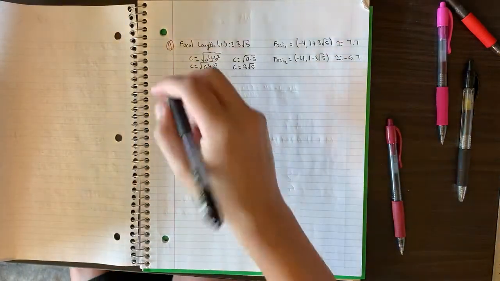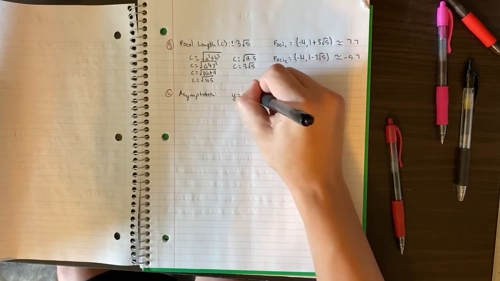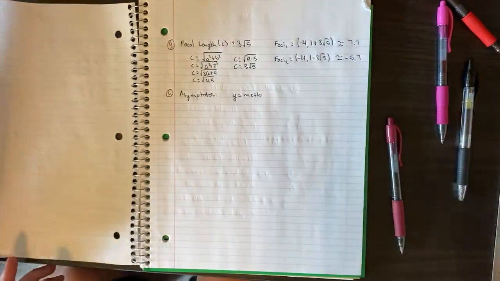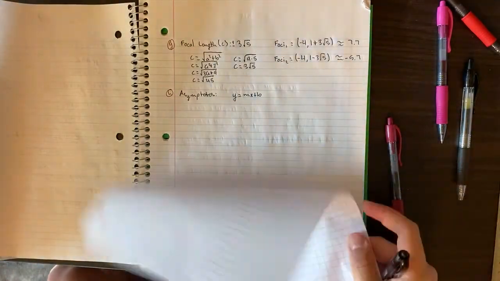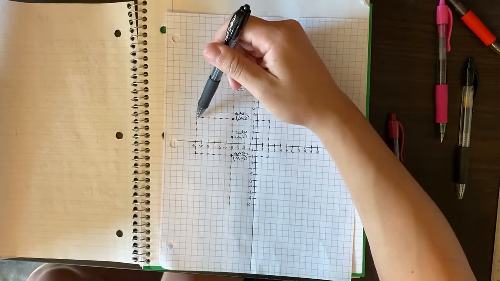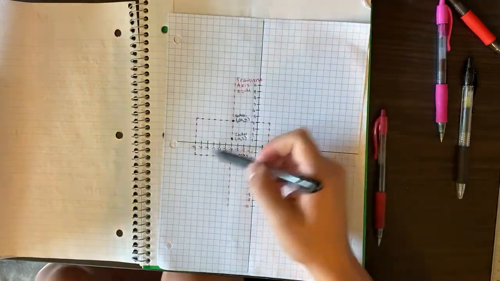Now, we can find our asymptotes by using y equals mx plus b. We're going to make a diagonal line with our asymptotes from this corner of our fundamental rectangle to this corner, and this side to this side.